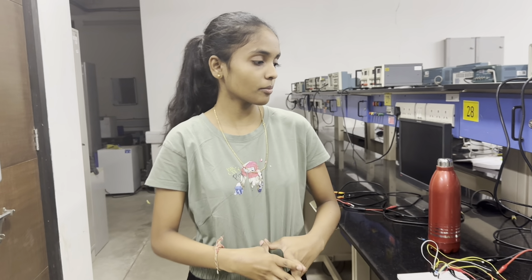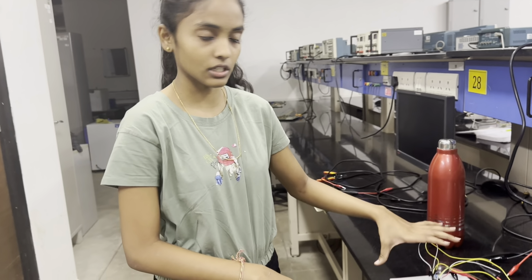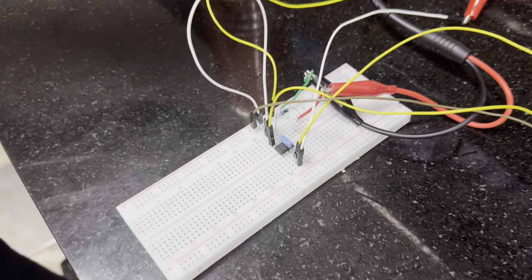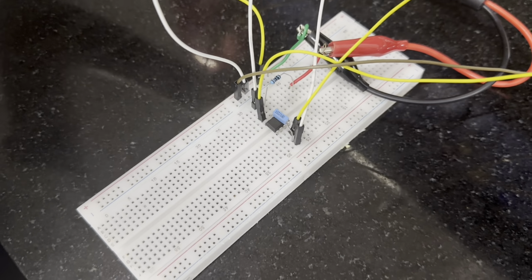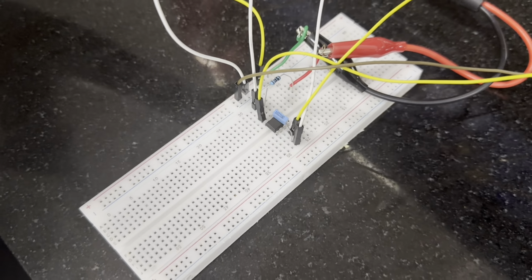Hello, Bhagdevi. Today I'm going to explain the frequency response of the integrator circuit. Here we have taken the resistance of 1 kilo ohm and the capacitor of 100 nanofarads. And here we have given the frequency of 2 kilohertz and 1 V peak to peak. In the sine wave, we have got the sine wave, and when we have given the square wave, we are getting the triangle.